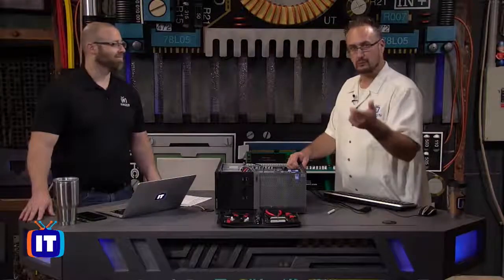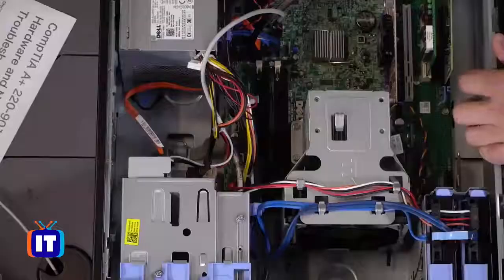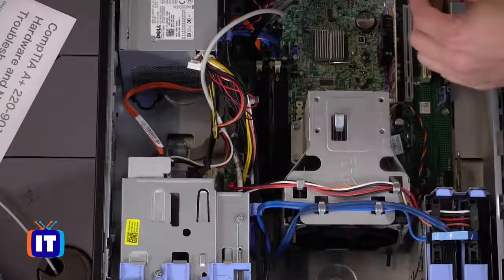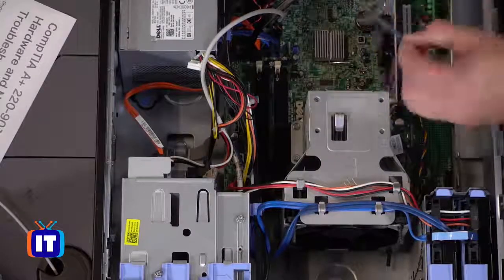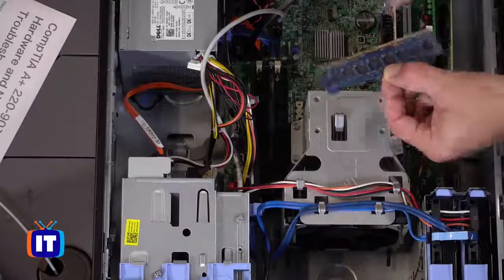So let's go ahead, and what we're going to do, we're going to dive back into this machine here, and let's go ahead and install some RAM modules. Now, I do want you to understand that I'm not touching the integral chips, the little chips here.